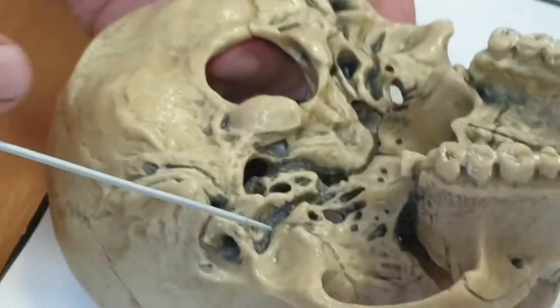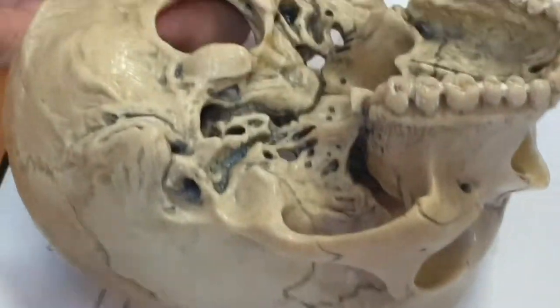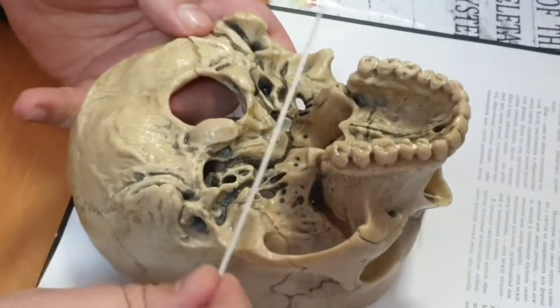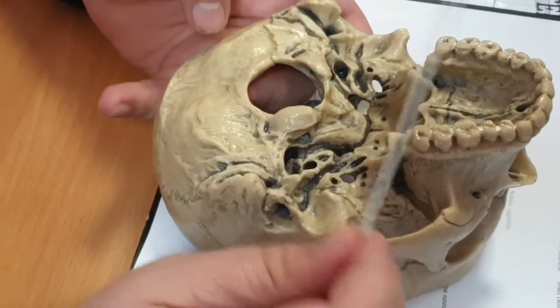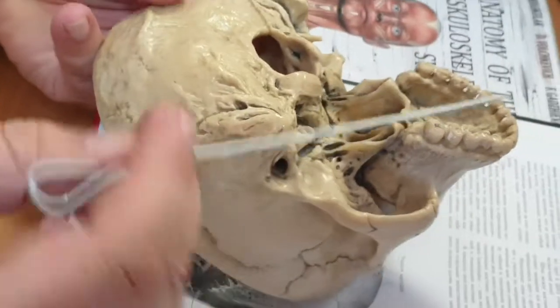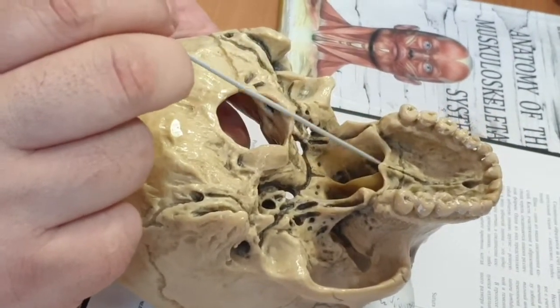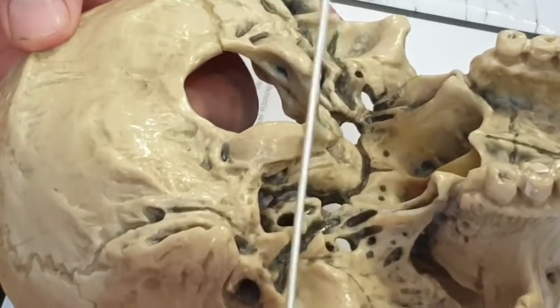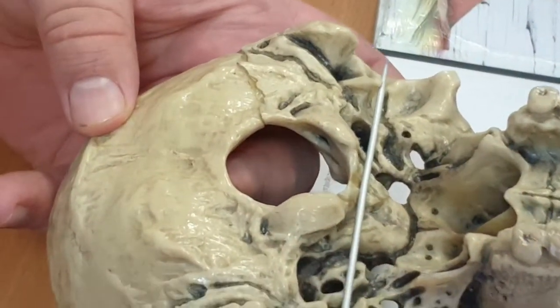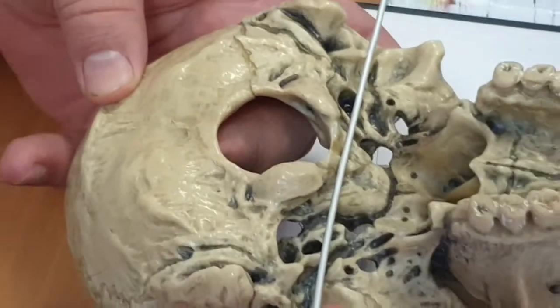The external base subdivides into three parts: anterior, middle, and posterior. The border between the anterior and middle part is this opening, here and here. Then the border between the middle and posterior part is the anterior border of foramen magnum.